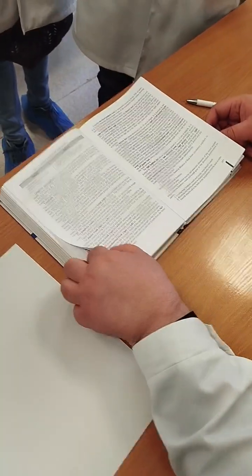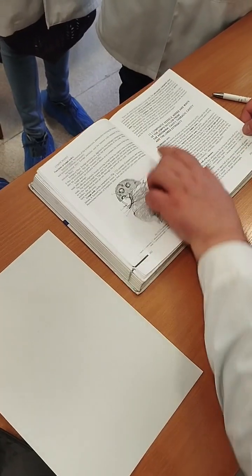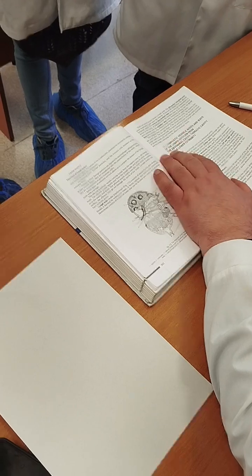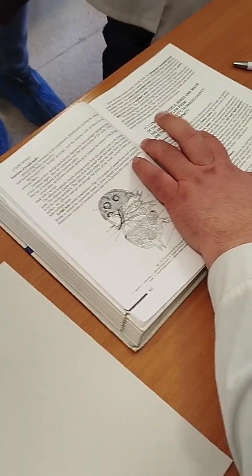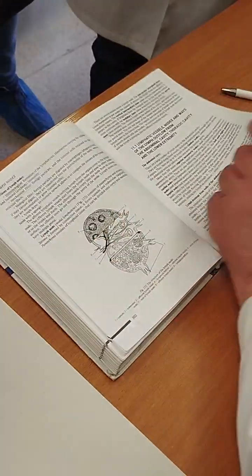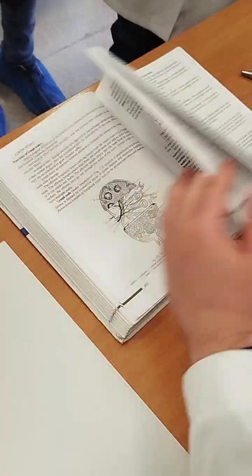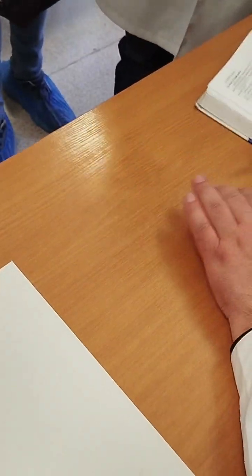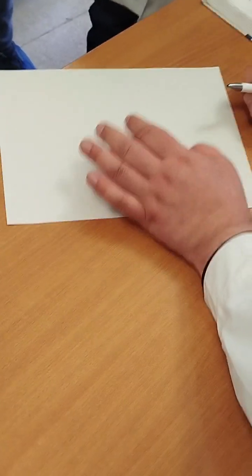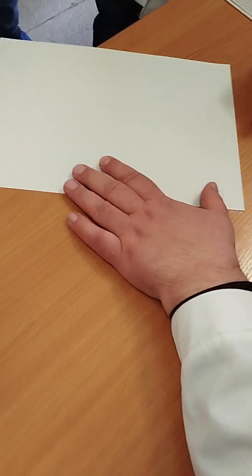General information about the lymphatic system, and lymphatic drainage from below the diaphragm: abdominal cavity, pelvis, and lower extremity. Till here, till page 308. Lymphatic system, what is it?